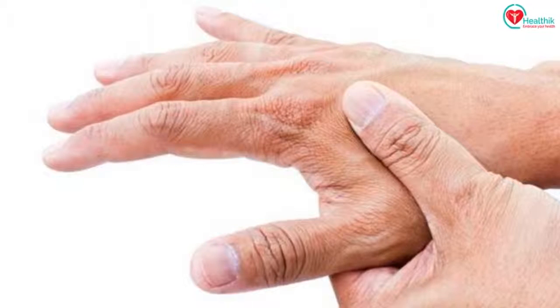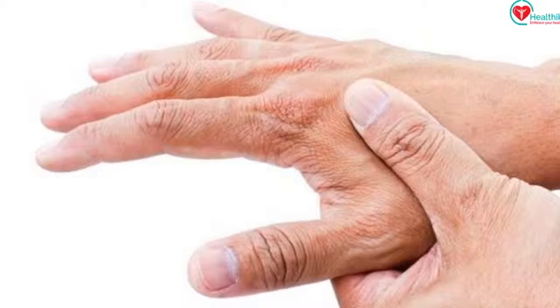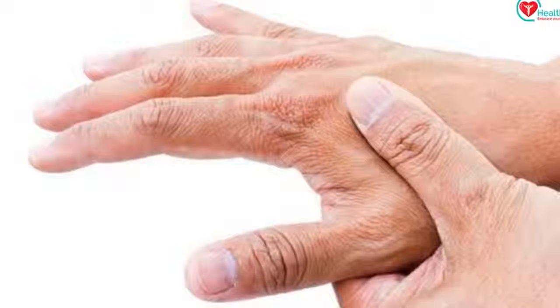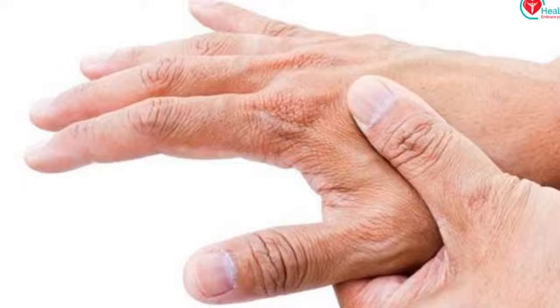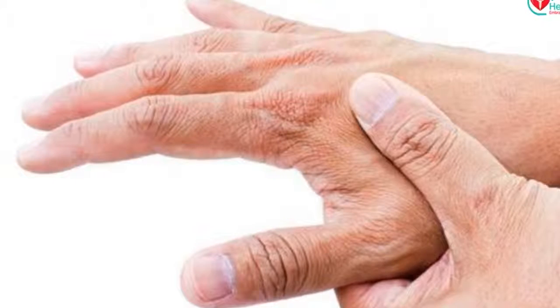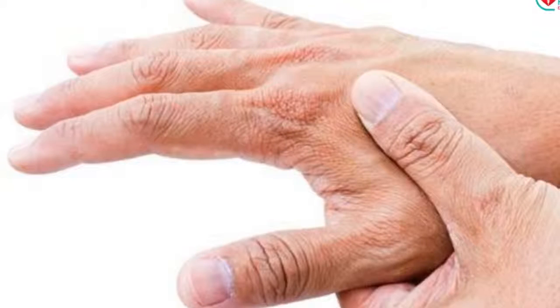Arthritis is most commonly seen in people over the age of 60, but it can also develop in teens, children, and youngsters. Arthritis is more common in women than men, and it is mostly in people who are overweight. The symptoms of arthritis normally develop over time, but they may also appear suddenly. Here are some symptoms that are commonly seen in arthritis patients.